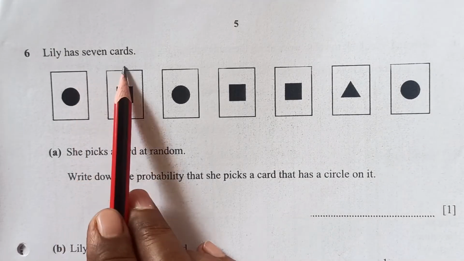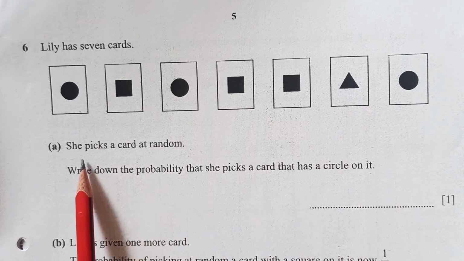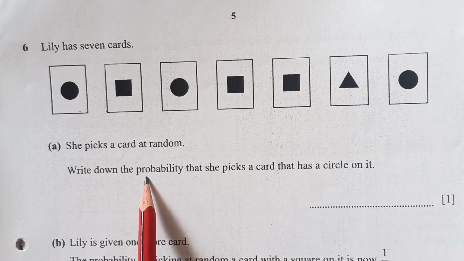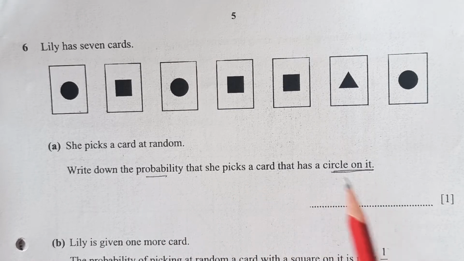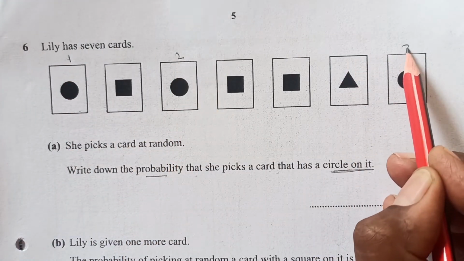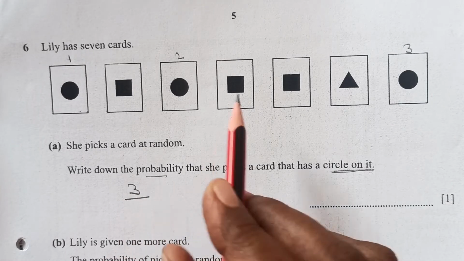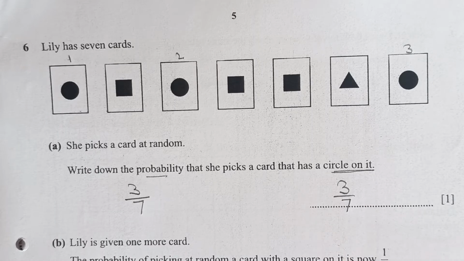Lily has 7 cards. You can see these cards here, 7. She picks a card at random. Write the probability that she picks a card that has a circle on it. So how many circles do we have? We have here 1, 2 and 3 circles, right? So we have 3 circles out of how many? There are 7 cards. So the probability is going to be 3 over 7.